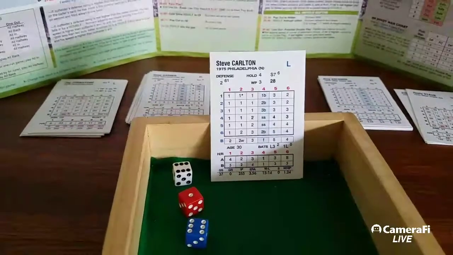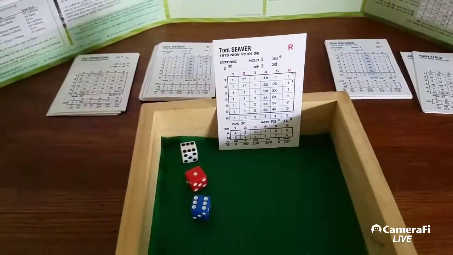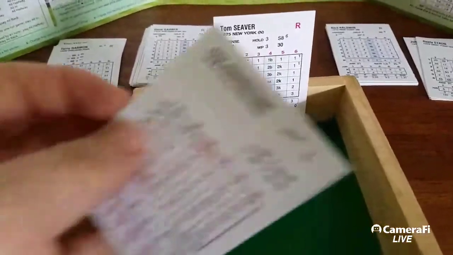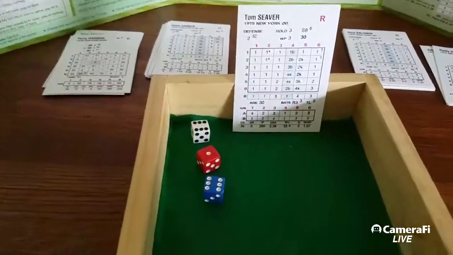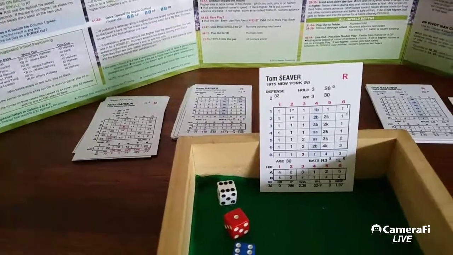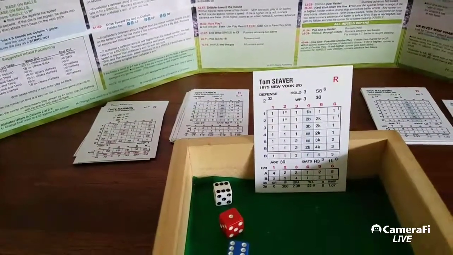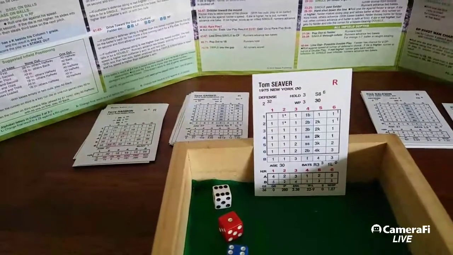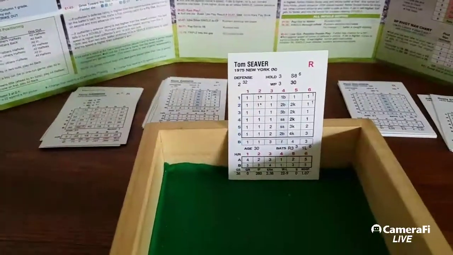And now we go to the 7th, and there will be a pinch hitter for Steve Carlton. So Carlton is done for the day. He will leave, and Jay Johnstone will pinch hit for the Phillies. And then we'll get a new pitcher in the bottom of the inning for the Phillies. But right now it is going to be Jay Johnstone.